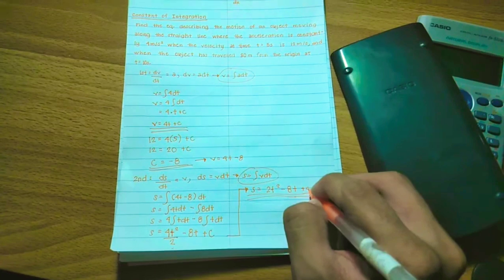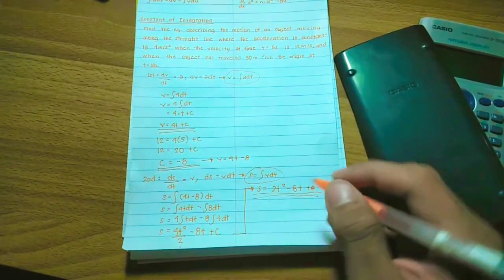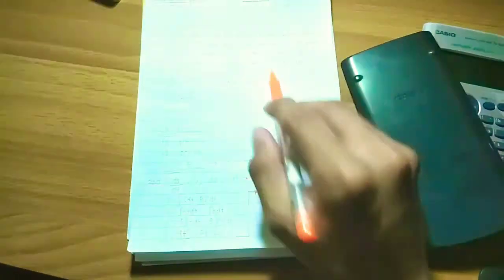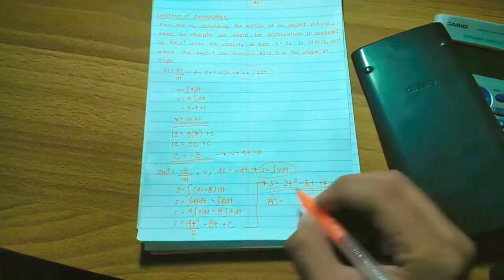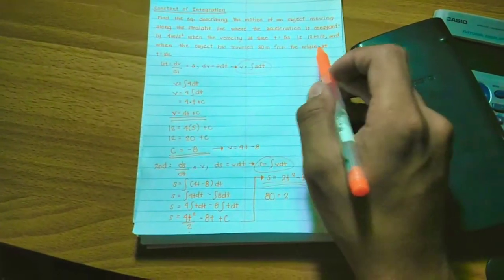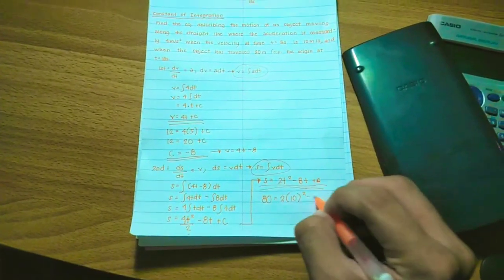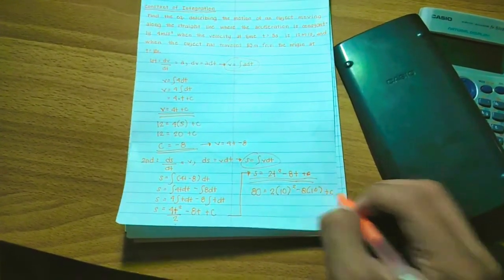As you can see, the value of our constant is unknown, so we're going to find it through the given values of the displacement, which is 80 meters. 80 equals 2 times the time, 10 seconds, 10 to the power of 2, minus 8 times 10 plus c.